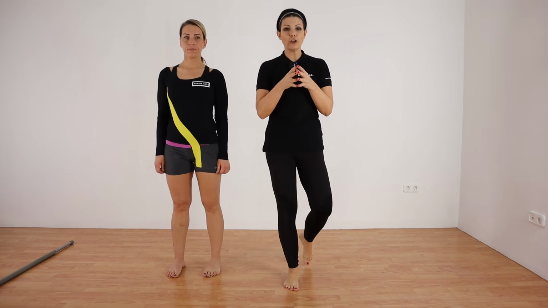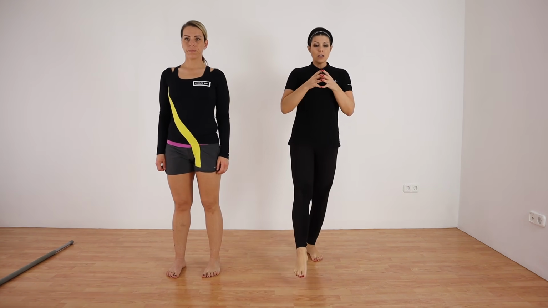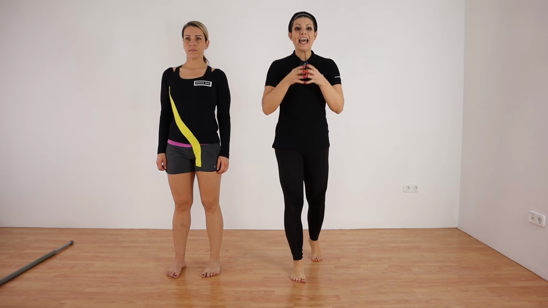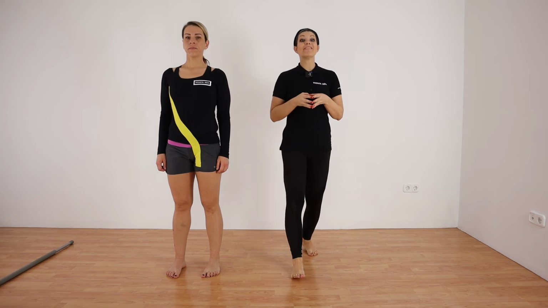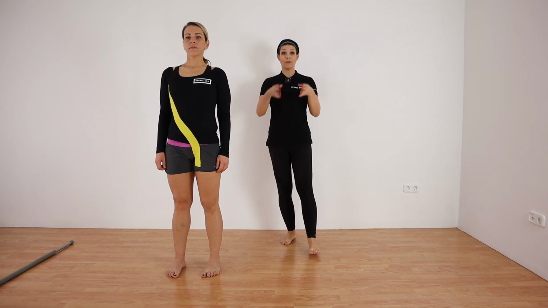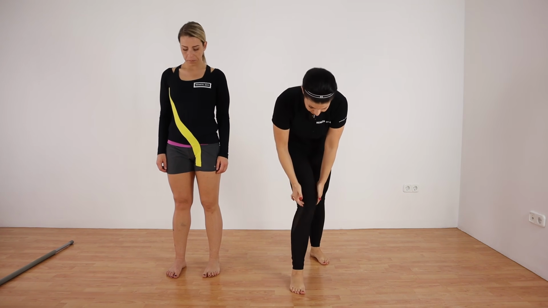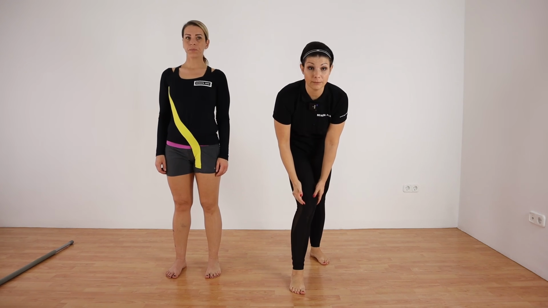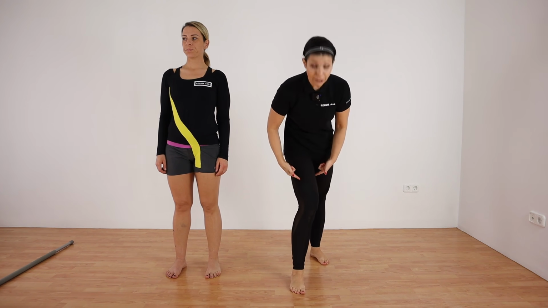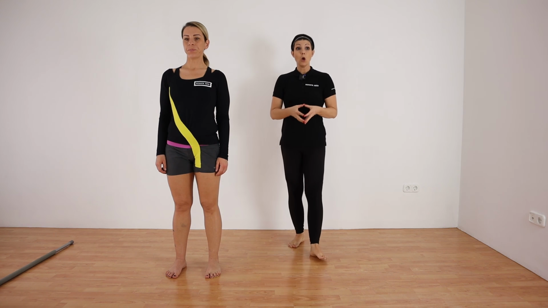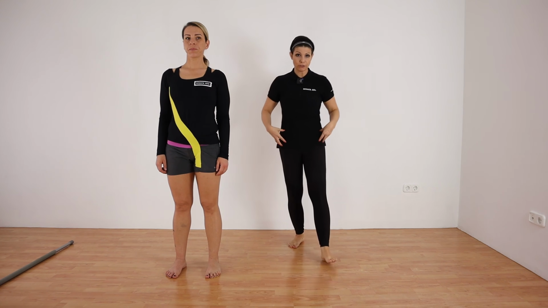the reasons for knee injuries. Especially when we are talking about athletes, the main reason for knee injuries is the valgus. The valgus is when the knee is rotating internally, so that means kind of an inward rotation of the knee. What's the reason for the inward rotation?